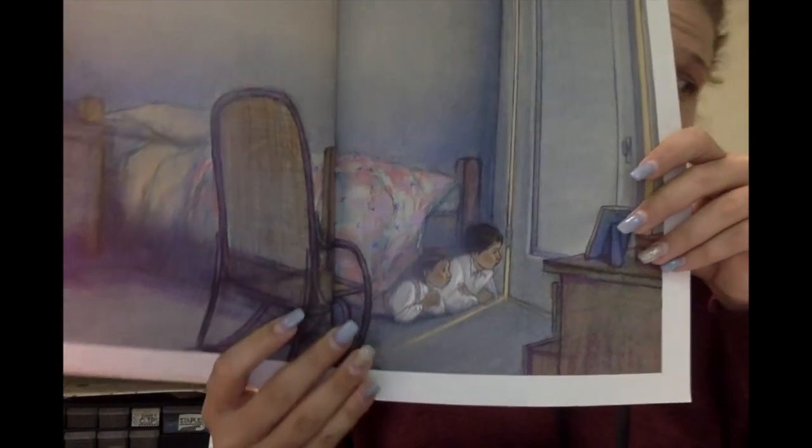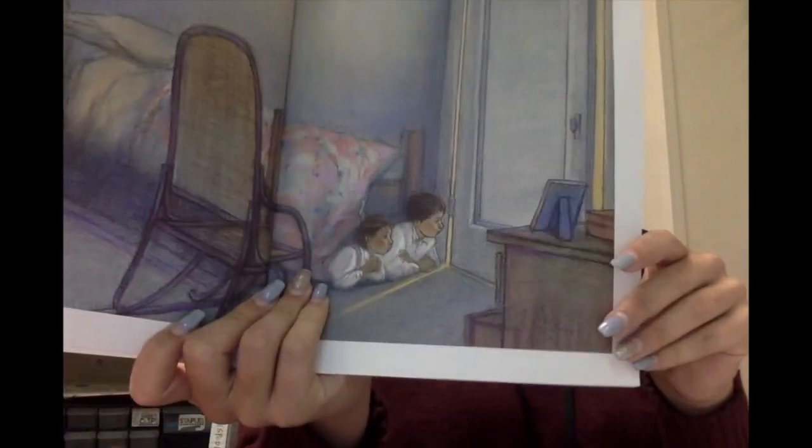So look, the mom already knew the soldiers were dangerous. That's why she hid the children. I feel like that's a really brave mom. So I'm going to go ahead and jot that down. So I just quickly jotted that down.